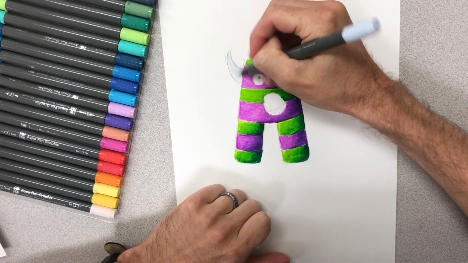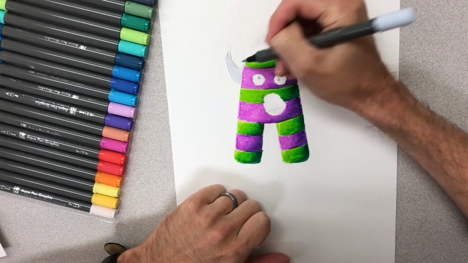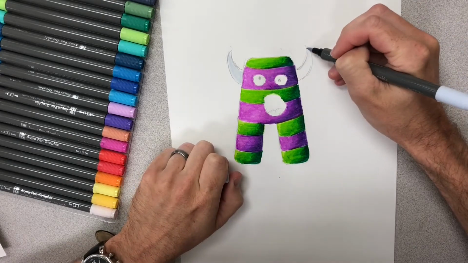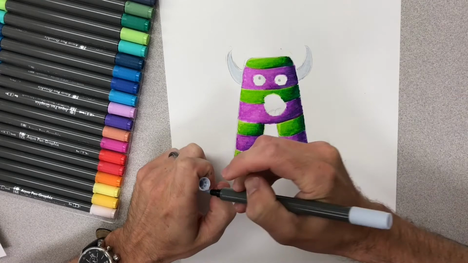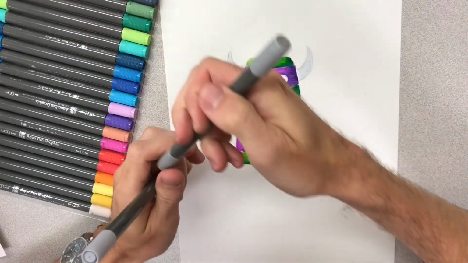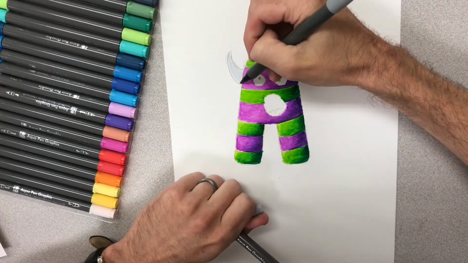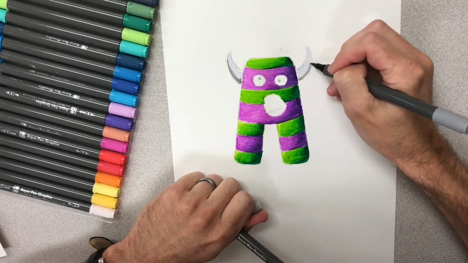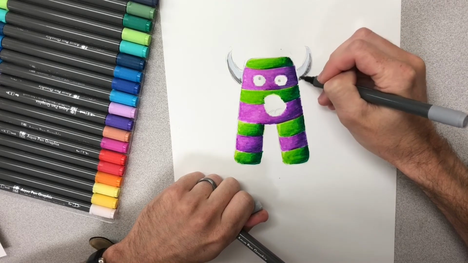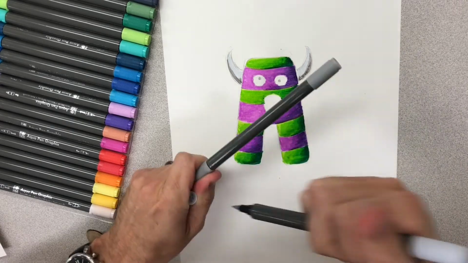So I know this probably doesn't show up that well on camera, but this is just really light gray. I'm just gonna give a really light shadow on the side here. Same thing, drag this up.